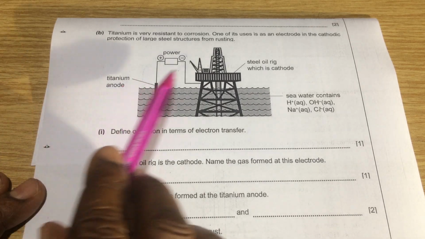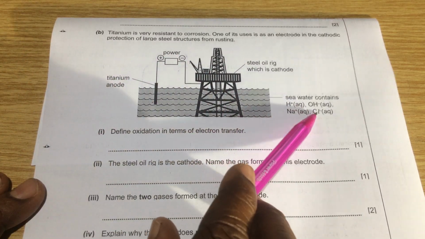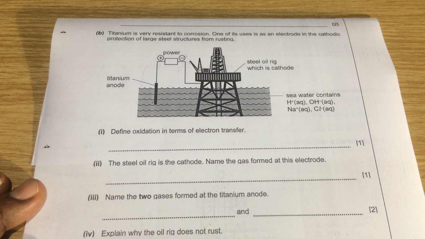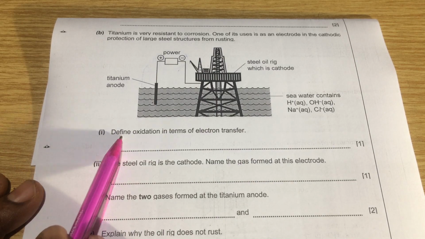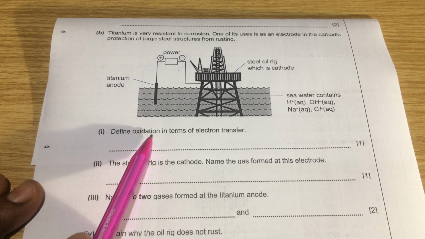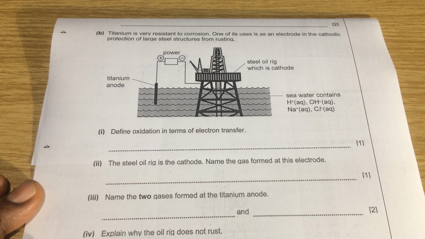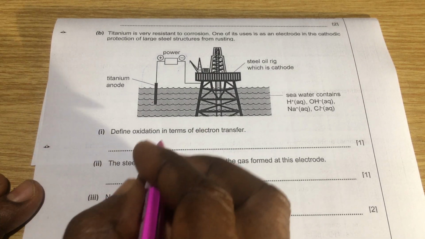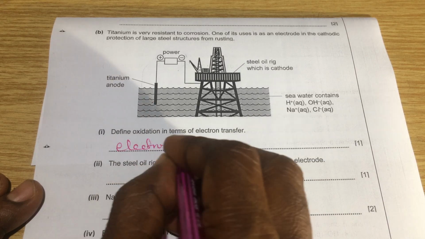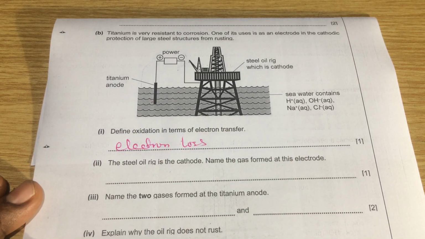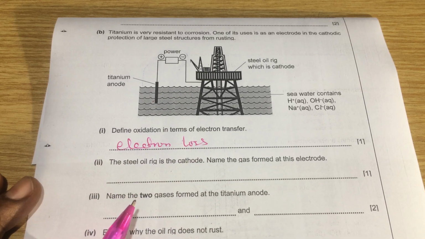So we have the anode, the cathode, the power supply, and the electrolyte. So this is more of an electrolysis process. It is not an electrochemical cell, right? So this electrolysis process is going to take place here. Now, the first question: define oxidation in terms of electron transfer. I will write electron loss. Electron loss is oxidation.